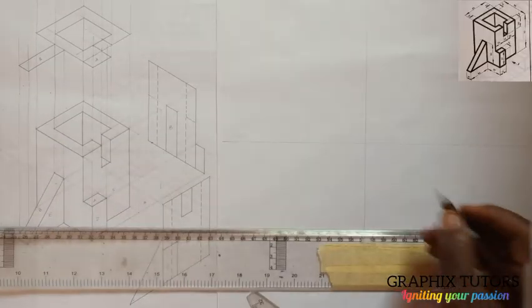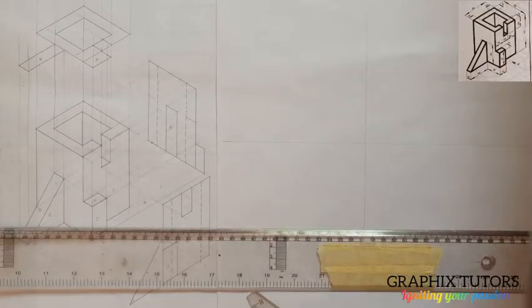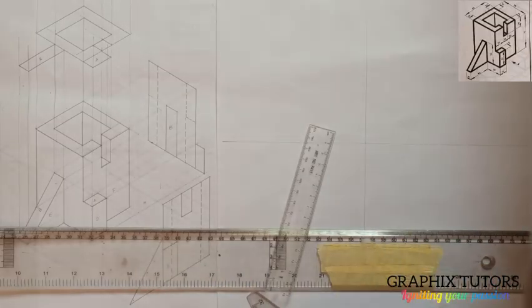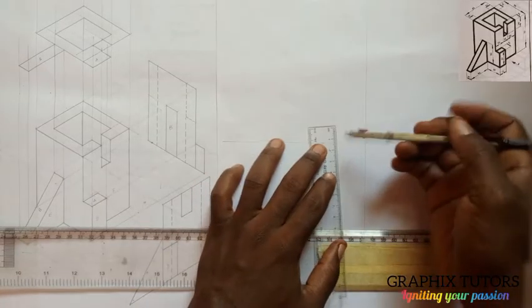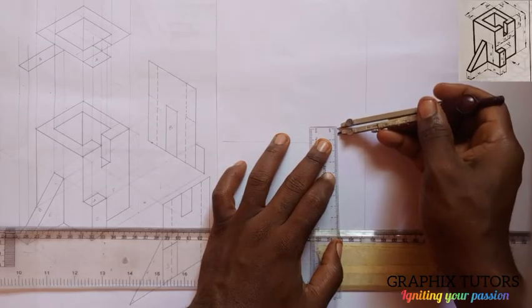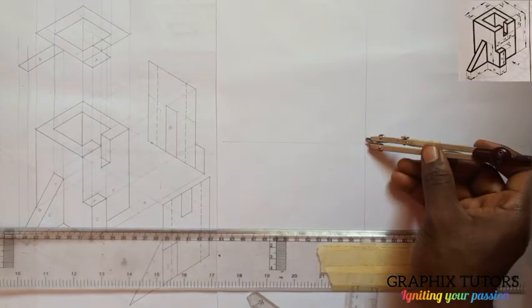Now they are meeting at this point. Now you can measure 5 millimeter upward, you can measure 10, you can measure 5, but I will be measuring 5. From here to this point here is 5, right? And I'll put it at the center where they meet.